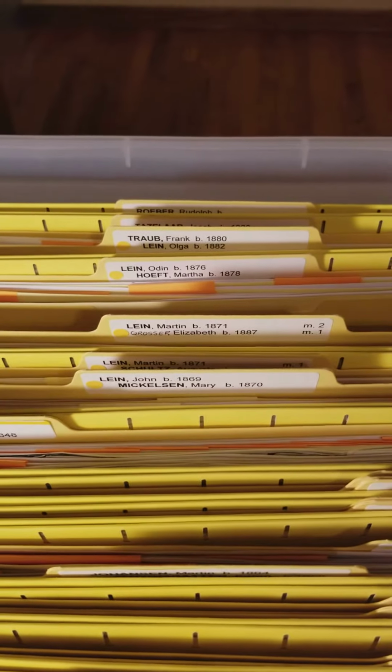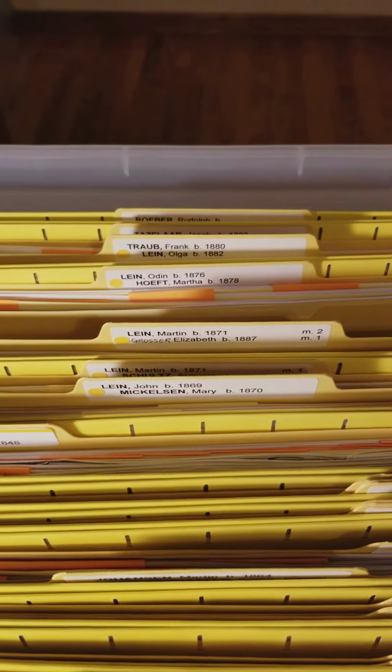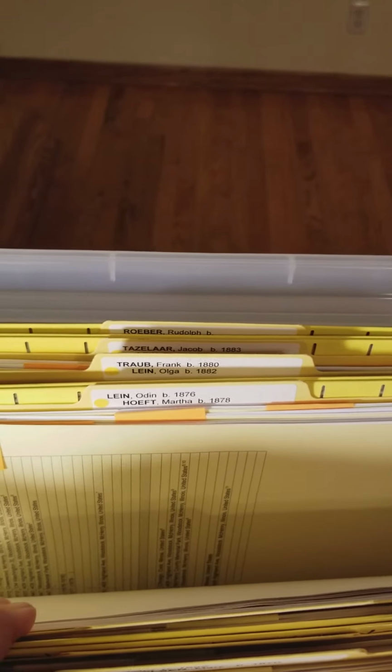Originally, if someone were the grandchildren of a direct line, I had been filing it in their parents. So for example, Odin, all of his children had their own group sheet along with all their documentation, so I'll be creating files for that. So it'll have the third generation.